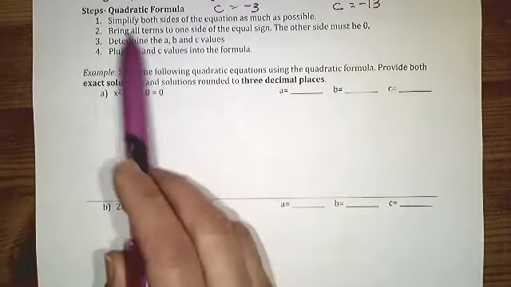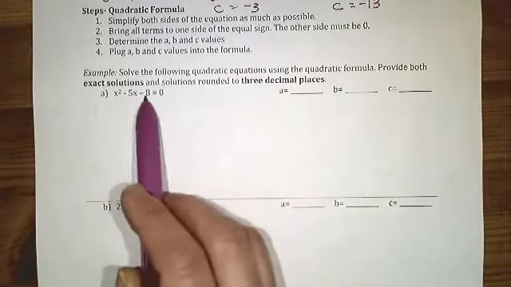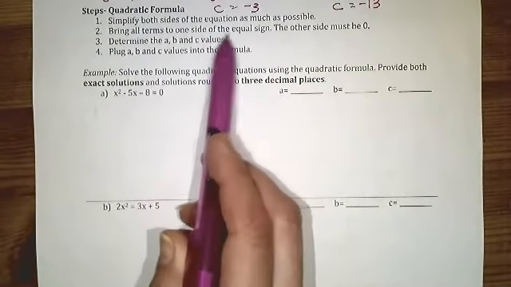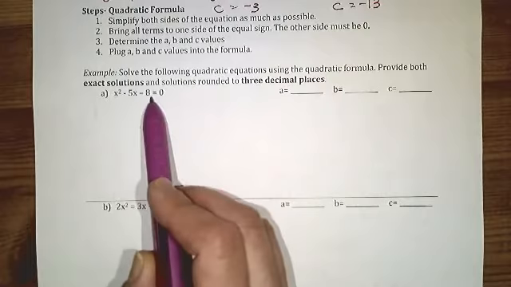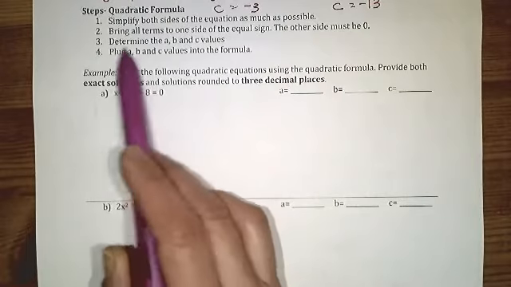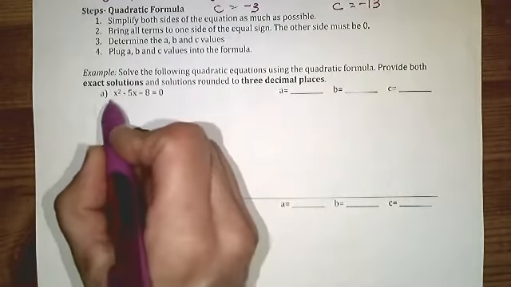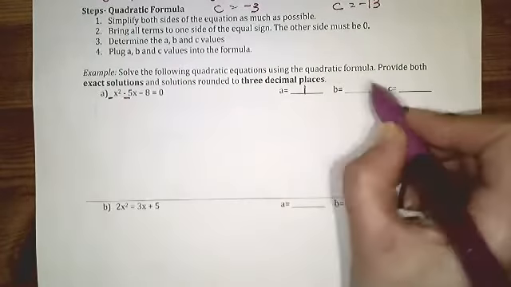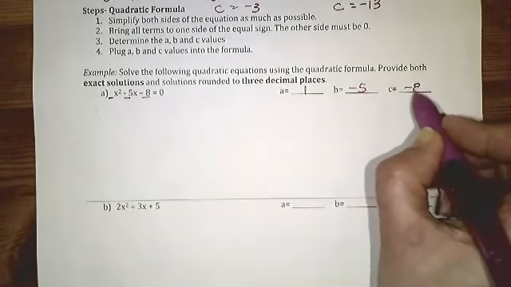So step 1, both sides of the equation, we're going to simplify. Well, we have this simplified. There's no like terms, and that's just a 0. Step 2, bring all terms to the other side, making it equal to 0. Well, we already have step 2 done. Step 3, determine A, B, and C. So remember, this is your A term, so we know A is 1. This is the B, so -5, and this is C, which is -8.